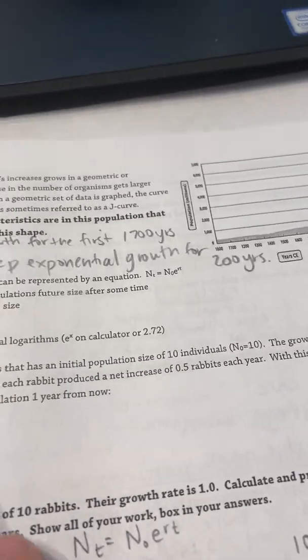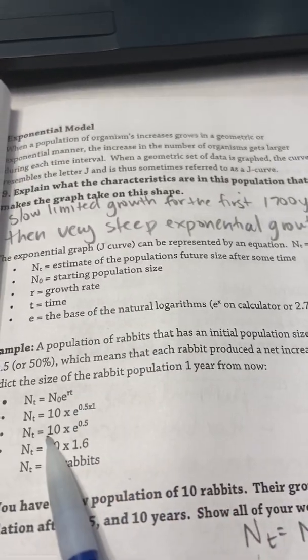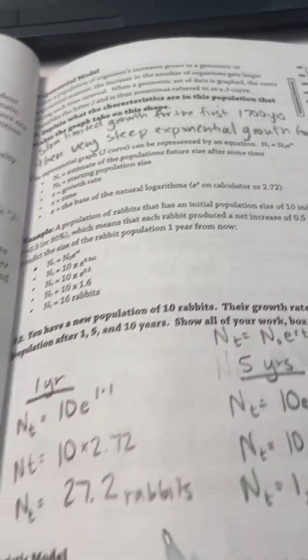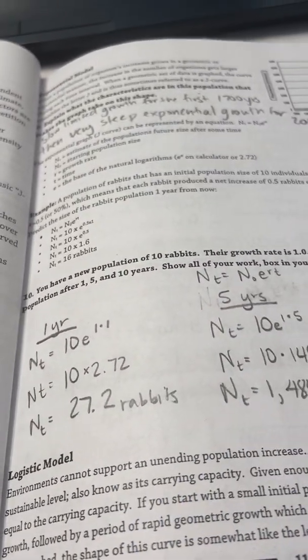And then this just shows you the math of exponential growth. This was actually in the slides that we did as well, so this shouldn't be anything new. And then here I've calculated the 1, 5, and 10 years, okay?